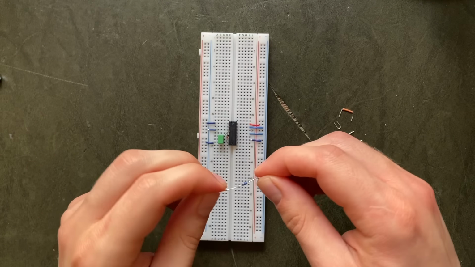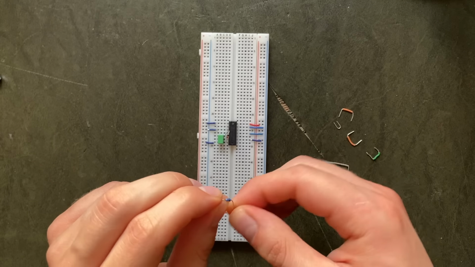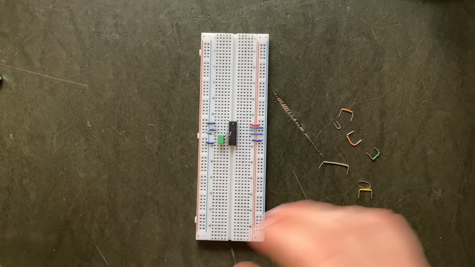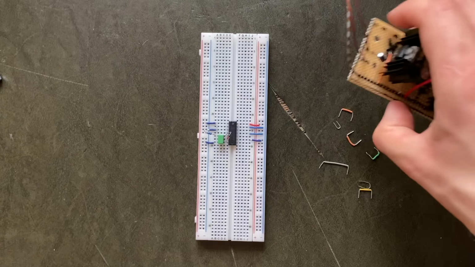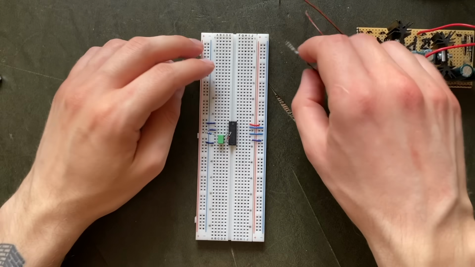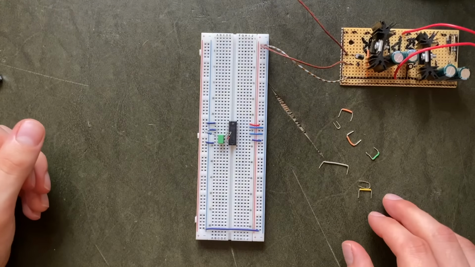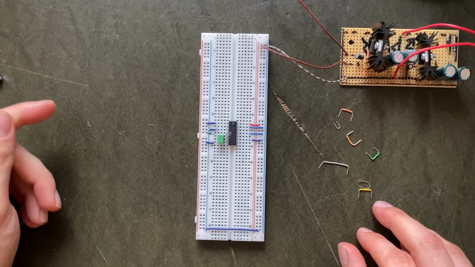Then I'll add in the resistor. Here the orientation also does not matter. Finally, I'll connect my power supply to the breadboard's rails. And now this should already be oscillating.